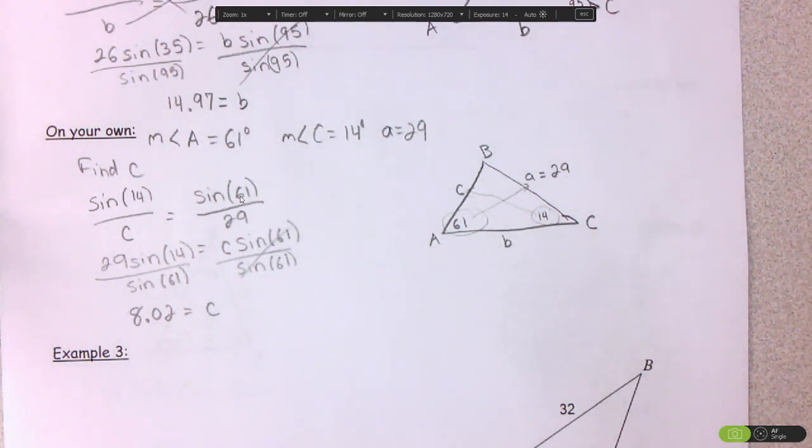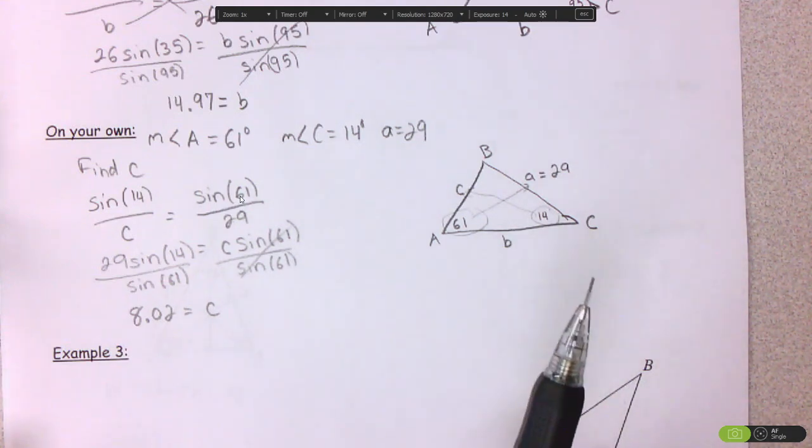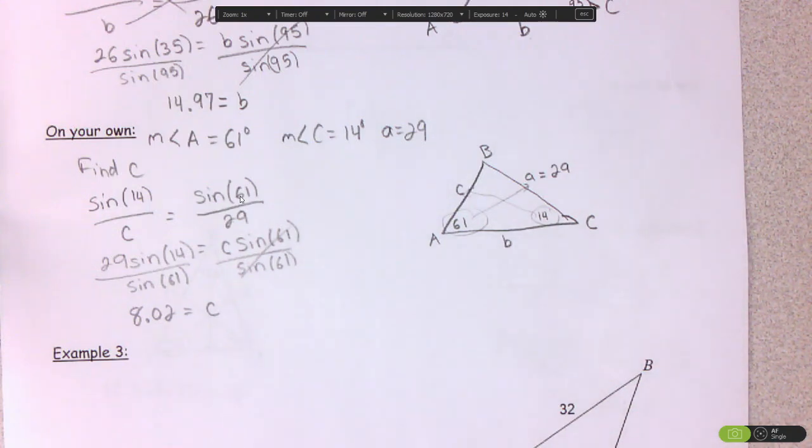So we will save example 3 for the next notes. That will be solving for an angle. So the next time I see you guys, we will do those. Please make sure you guys are reaching out if you have any questions, and have a great day.